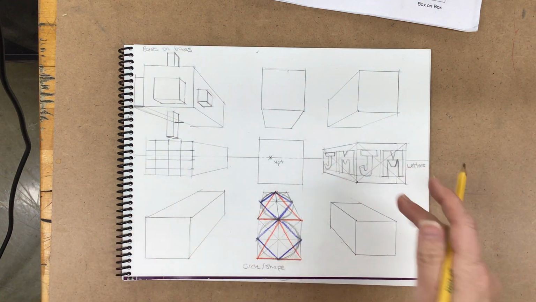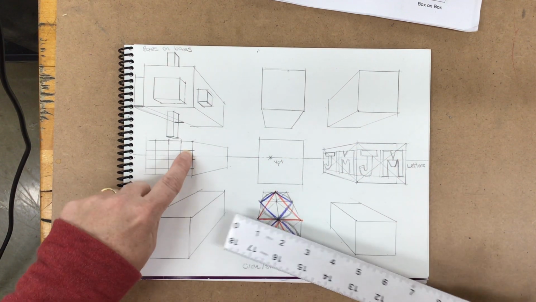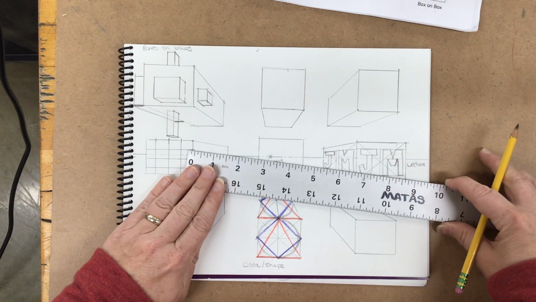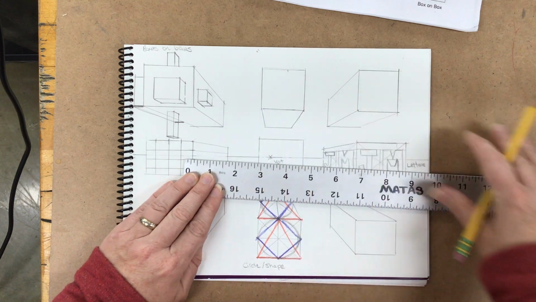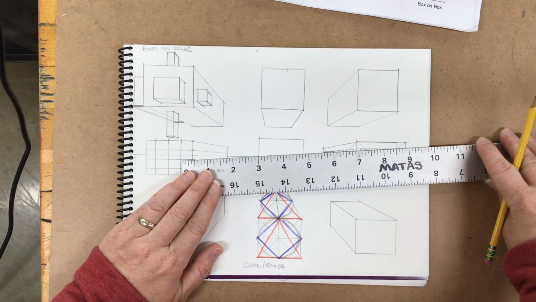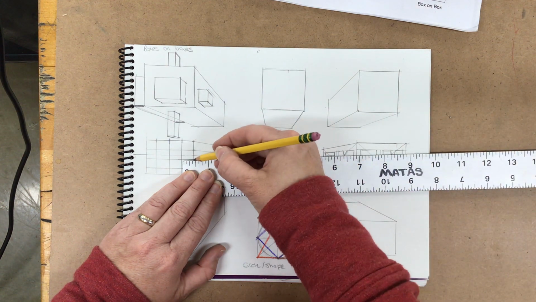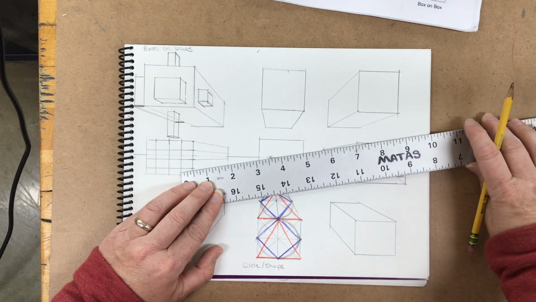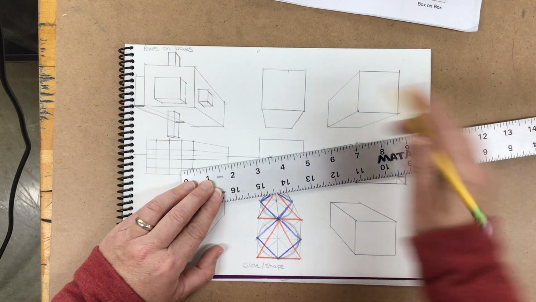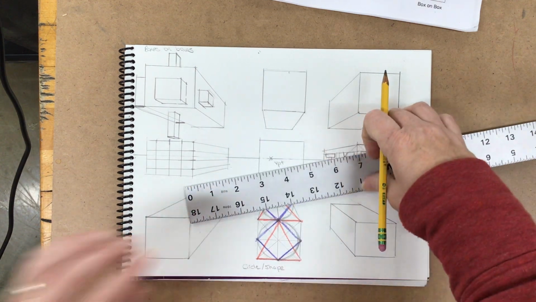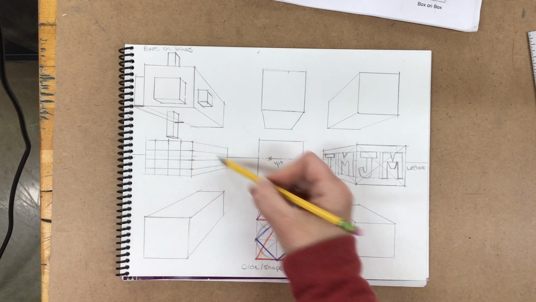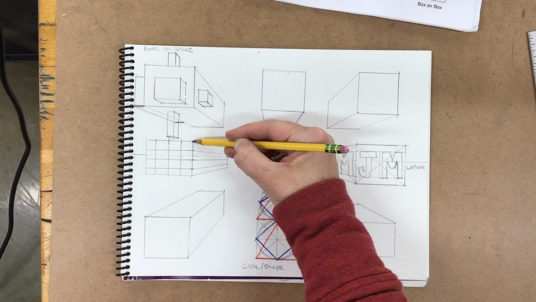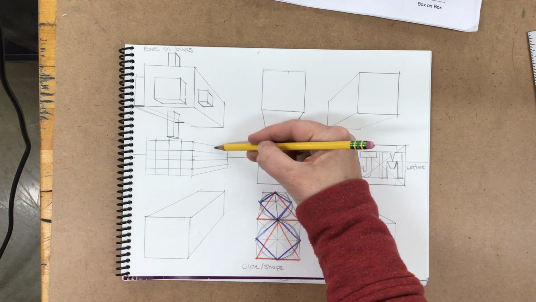And so if I were doing this on this side, all of these horizontal lines here would have to go to my vanishing point. Okay, and then if I wanted to divide it into fours again, I could find the middle, then find the middle and find the middle.